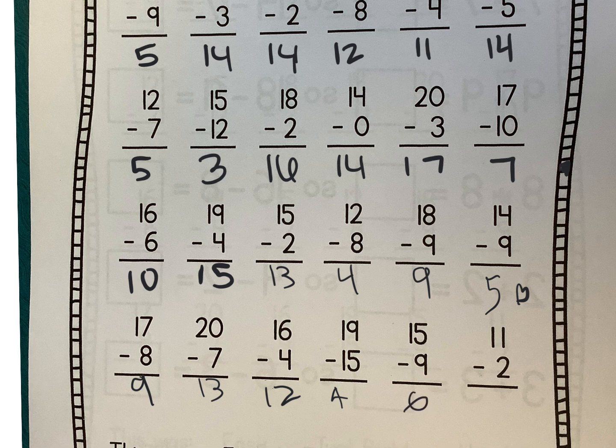Last one. 11 minus 2. Let's just count back. 11, 10, 9. So that equals 9. Yep. Thanks, Allie. Okay, boys and girls, good job today. Draw a heart wherever you want. A heart, star, or a smiley face. Good job today.